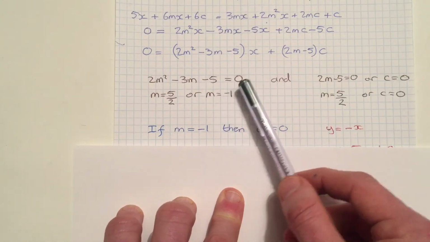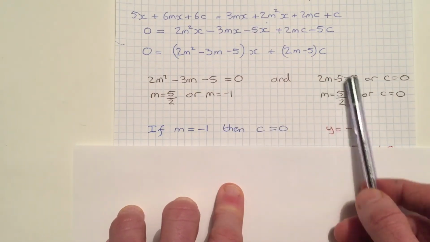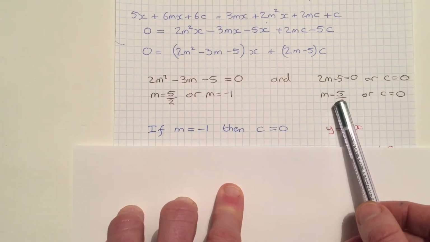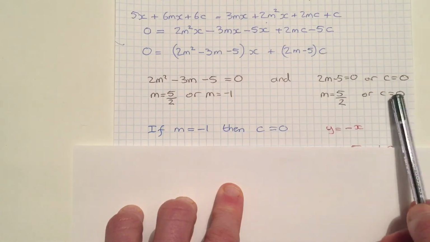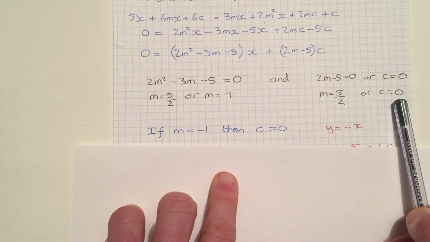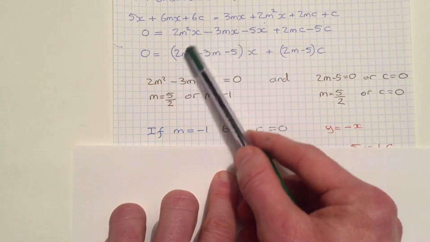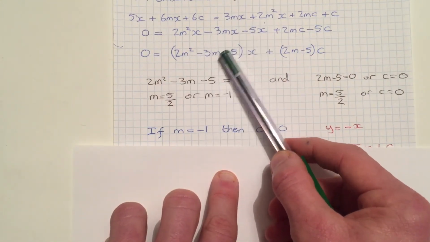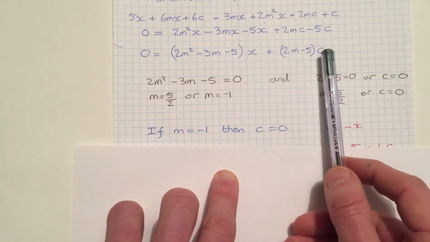If the gradient is minus 1, then obviously the gradient can't be 5 over 2 from here. So the only way to make this bit here 0 would be if the c was 0. So when the gradient is minus 1, I know all of this will be 0, and the only way of this being 0 would be if c was 0.